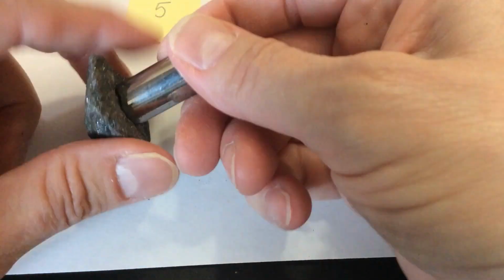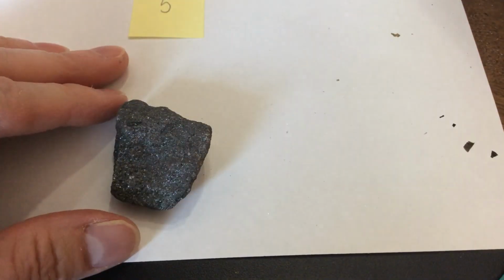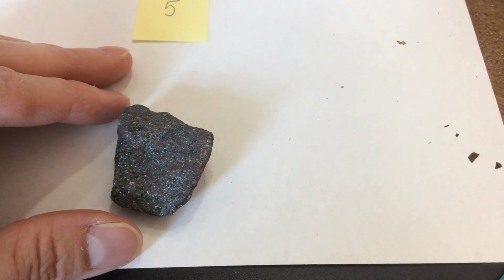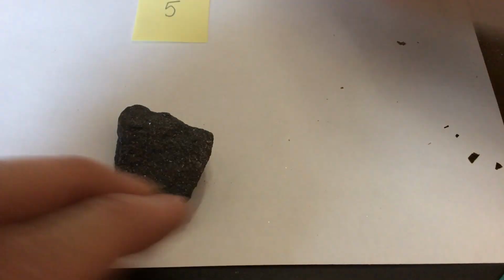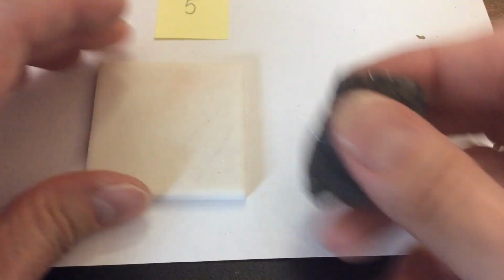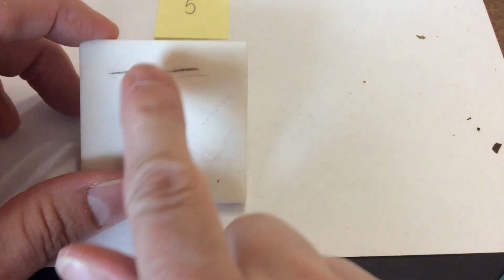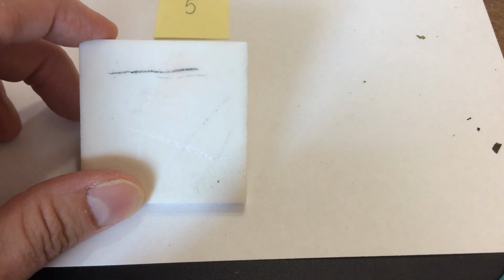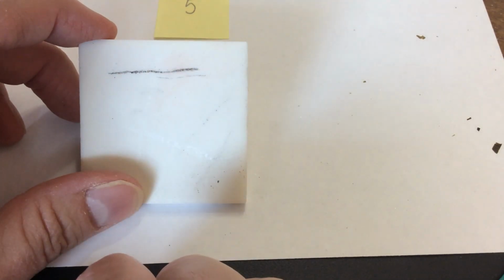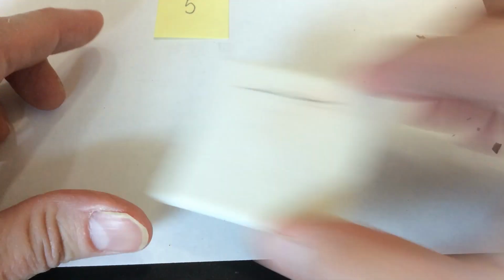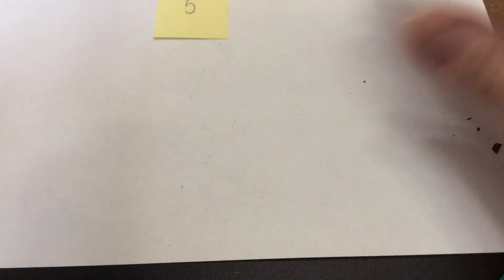When I test it with the magnet, I get a clear result there, so it's magnetic. Okay. And then that leaves streak. So what do we got for a streak here? Looks like it's leaving a sort of blackish colored streak. So that was sample number 5.